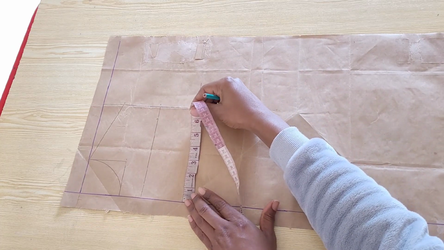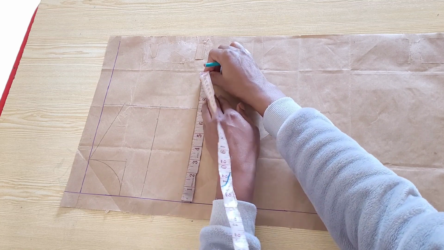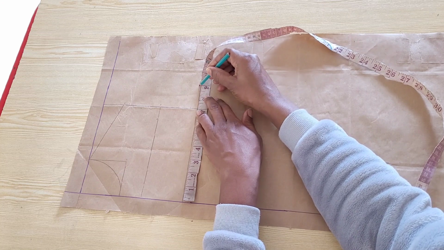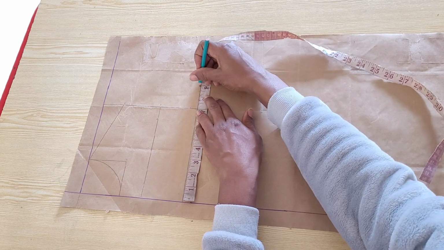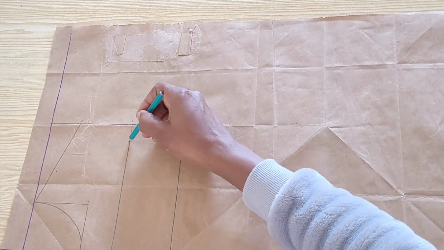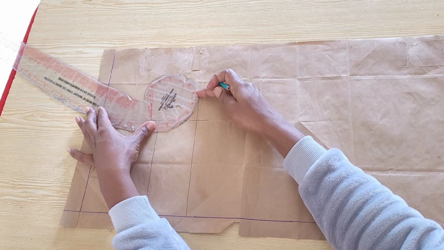On the bust level, I will place 1/4 of my bust measurement. Then I will borrow ½ inch from the bust measurement of the back bodice for bust easing, because we are more fuller in the front. This ½ inch will be minus from the bust measurement of the back when drafting the back bodice. With these 3 points, I will draw in my front armhole curve.